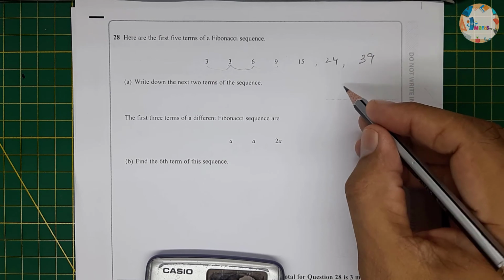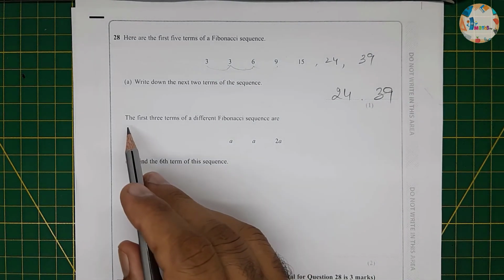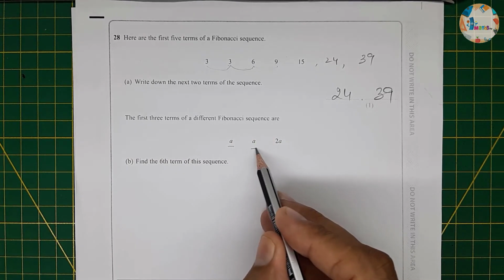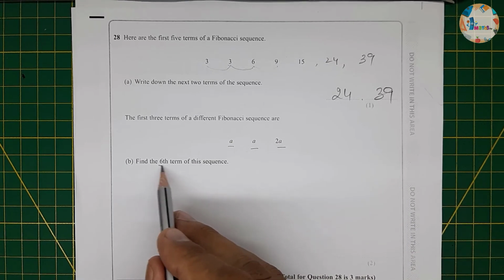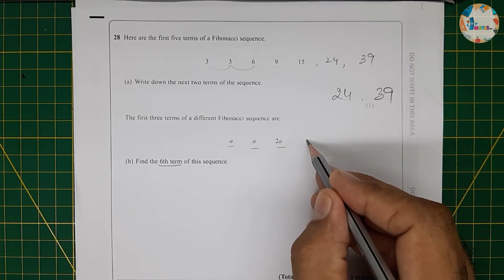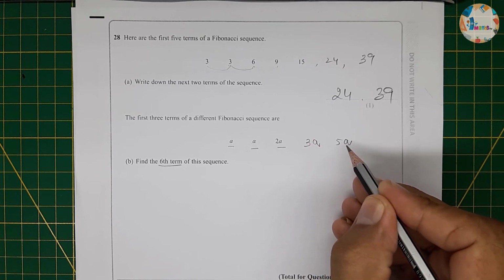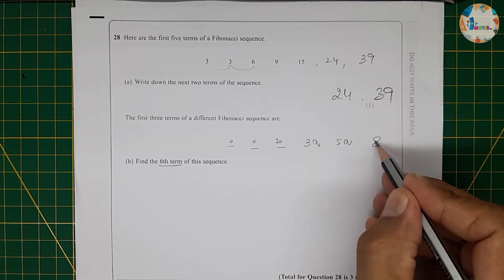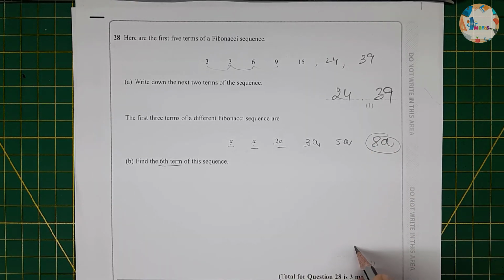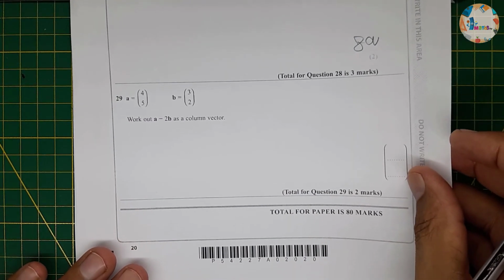So these are the two terms, 24 and 39. And the first three terms of a different sequence are a, a and 2a. Find the sixth term. So a plus a will be 2a, 2a plus a will be 3a, and 2a plus 3a will be 5a, and 5a plus 3a will be 8a. So 1, 2, 3, 4, 5, 6. So this will be the sixth term. We can write 8a as the sixth term. This is done.